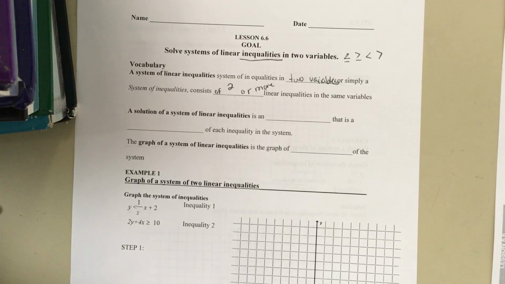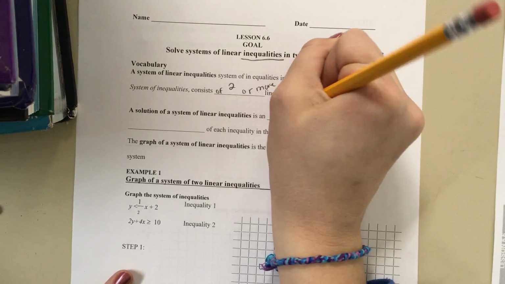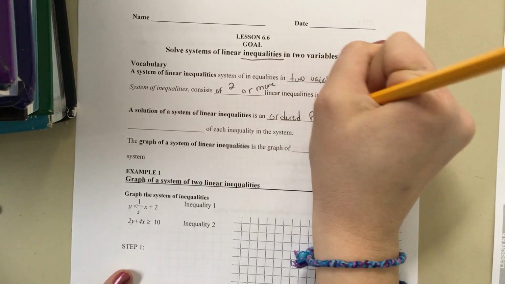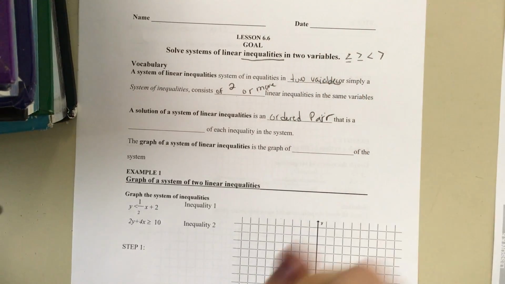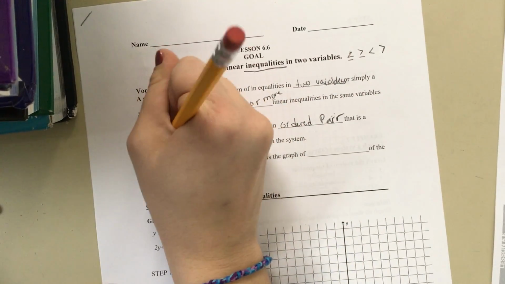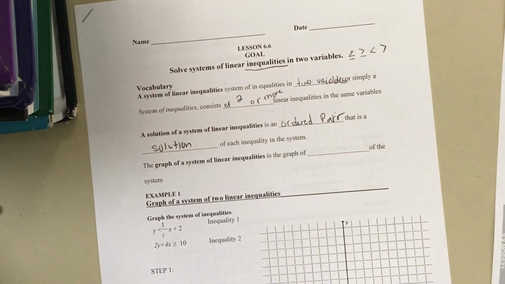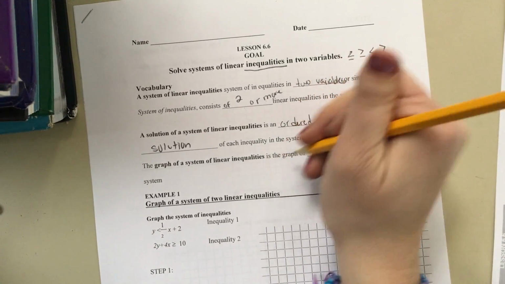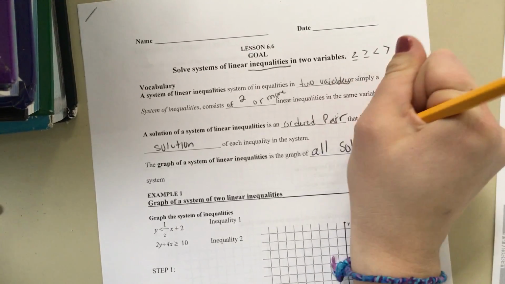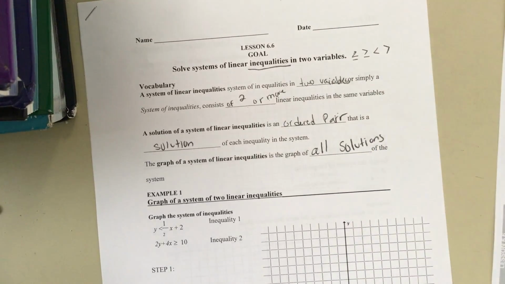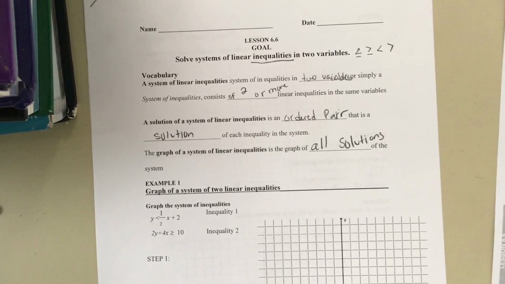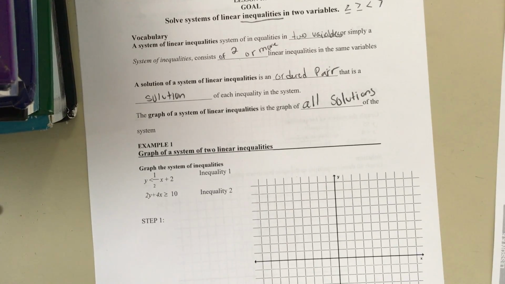A solution of a system of linear inequalities is an ordered pair that is a solution of each inequality in the system. The graph of a system of linear inequalities is the graph of all solutions of the system. So let's just go ahead and get started right away.